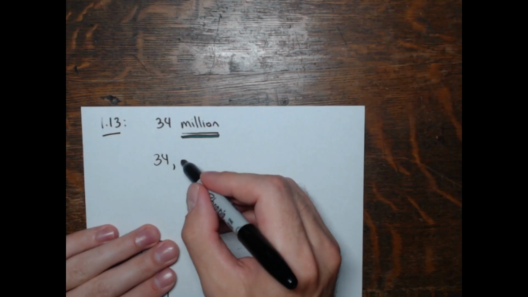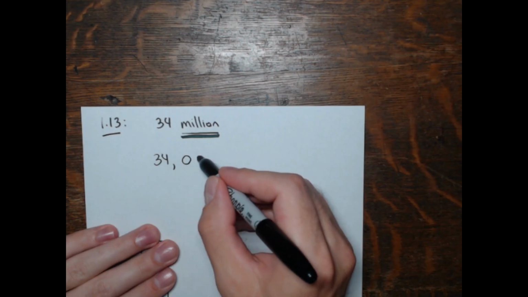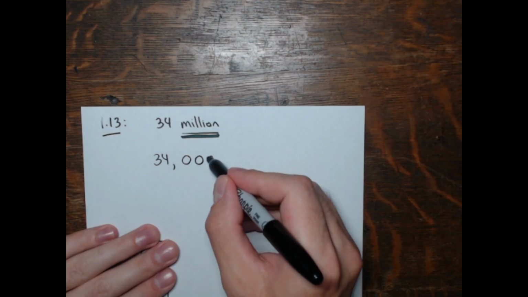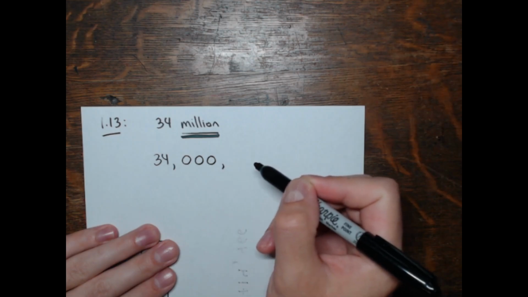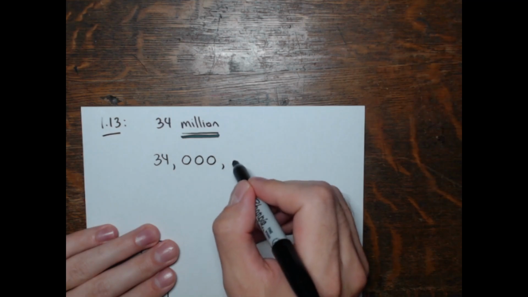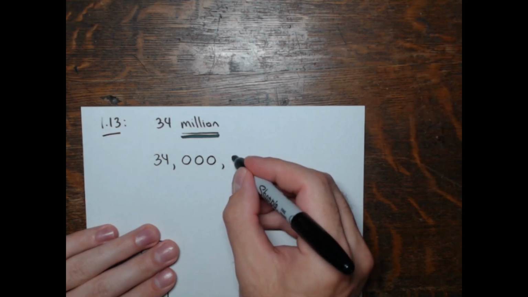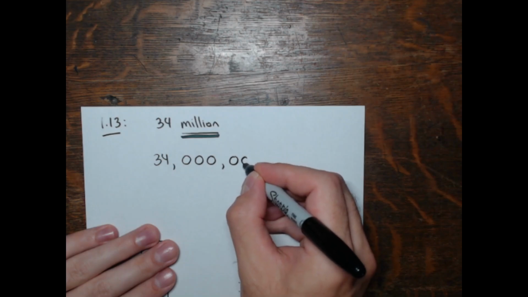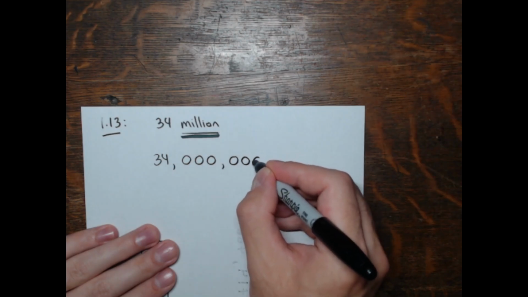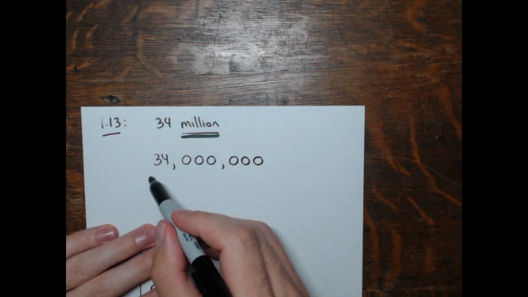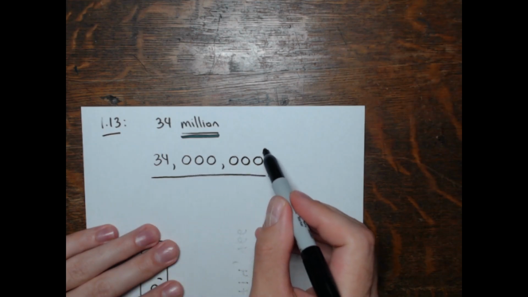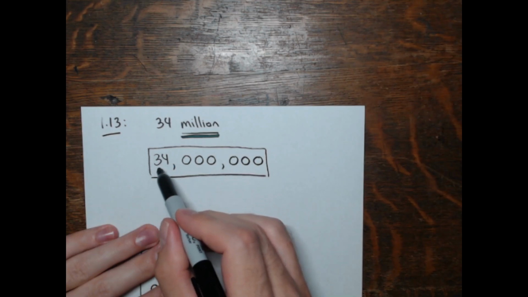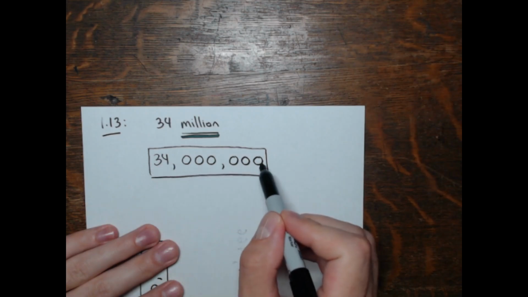Remember, it goes millions and then the thousands period, but there are no thousands, so 000. And then finally, after the thousands period, the ones period, which again, there are no ones, just 000 again. And there you have it, 34 with 6 zeros after it.